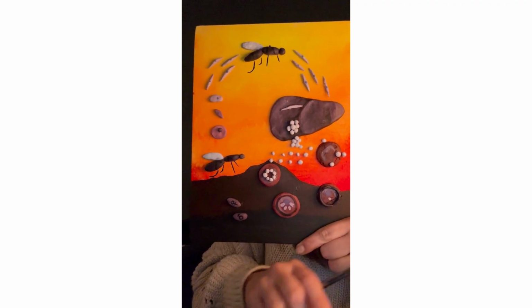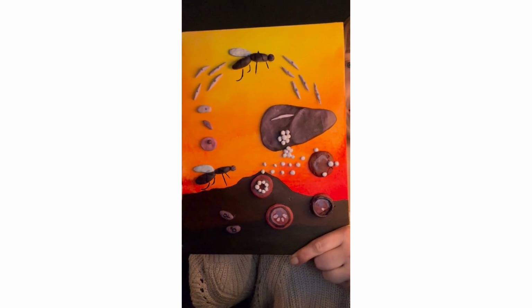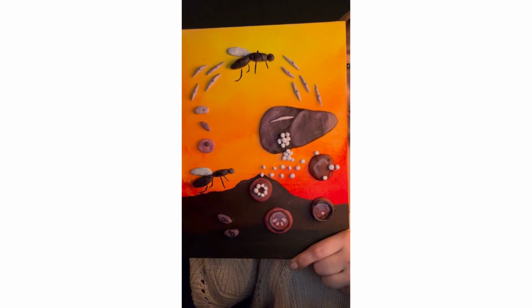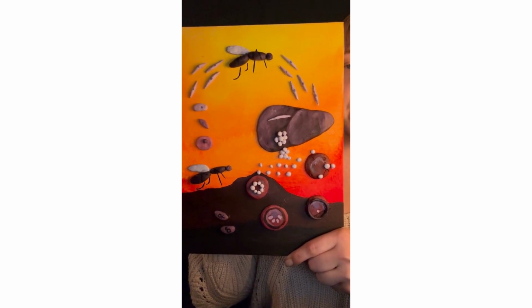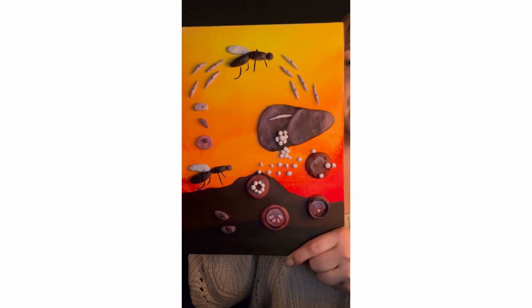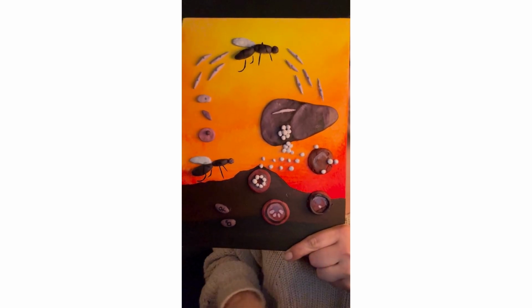So my artwork depicts that this is a continuous biological cycle connecting environment, insect, and human host. Global organizations such as the World Health Organization aim to reduce malaria deaths by 90% by 2030. Continued research, prevention efforts, and public awareness remain critical if malaria is to ever be eliminated.